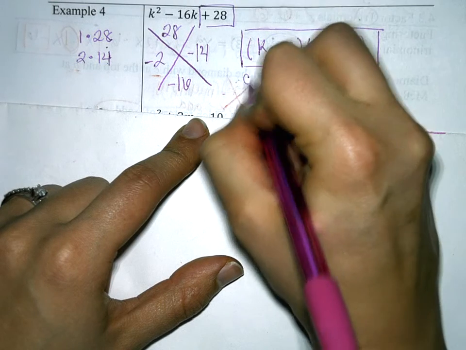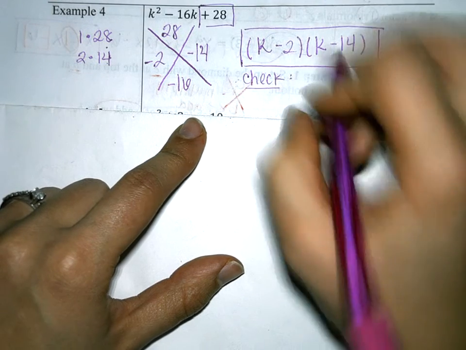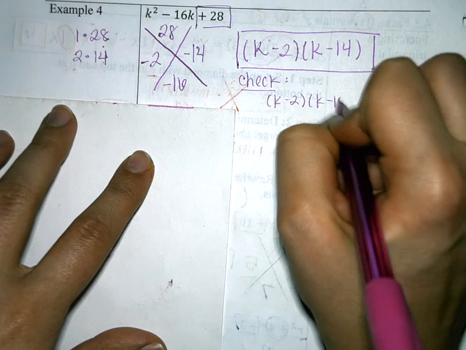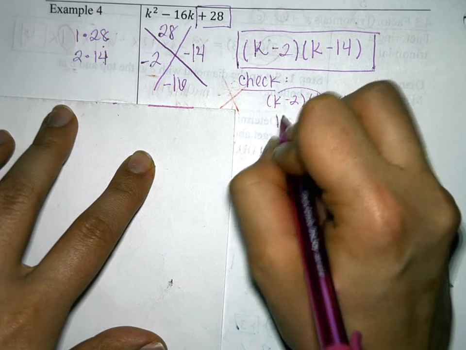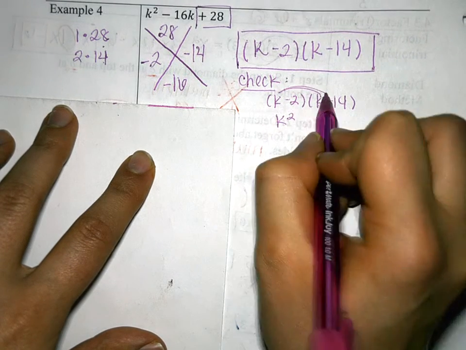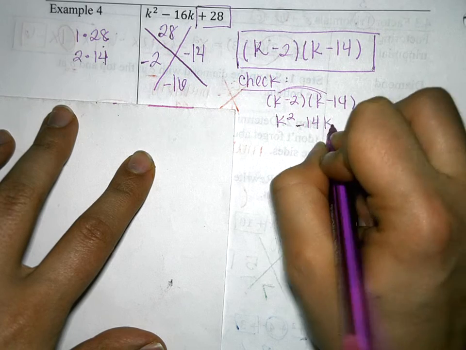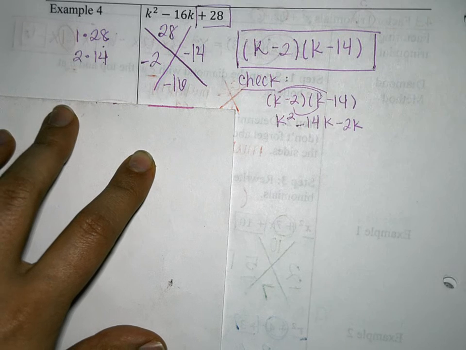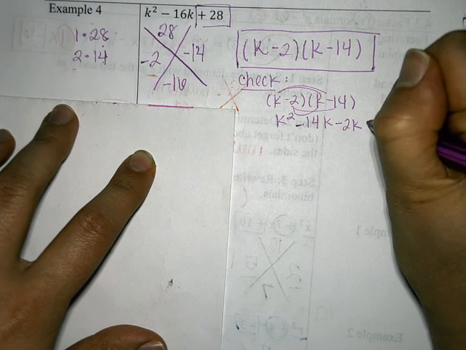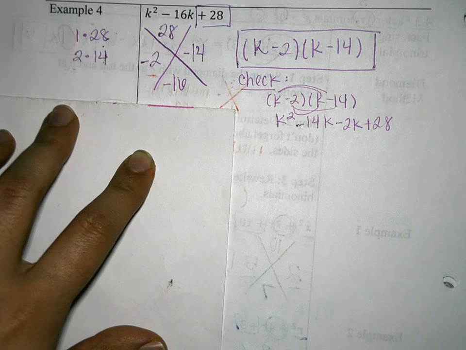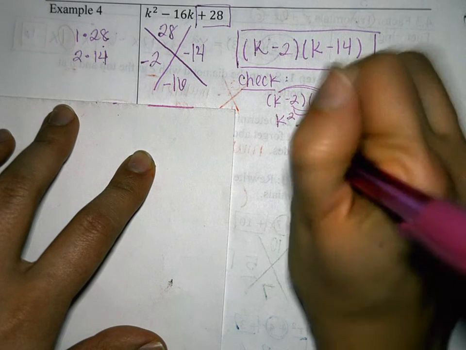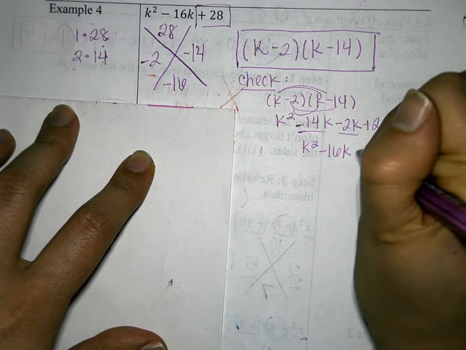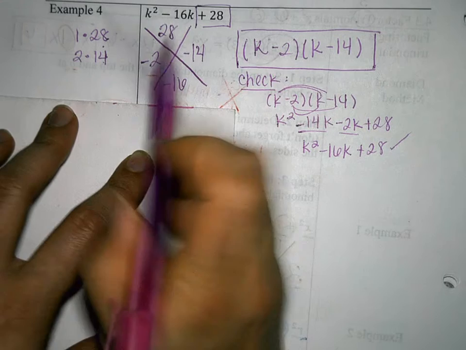We always want to check. So let's just double check. K minus 2 times k minus 14. K times k gives me k squared. K times negative 14 gives me negative 14k. Negative 2 times k is negative 2k. And negative 2 times negative 14 is positive 28. If I combine like terms, that gives me k squared minus 16k plus 28, which is what I started with.